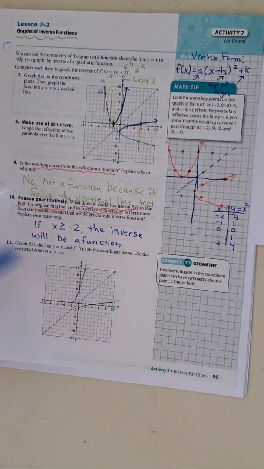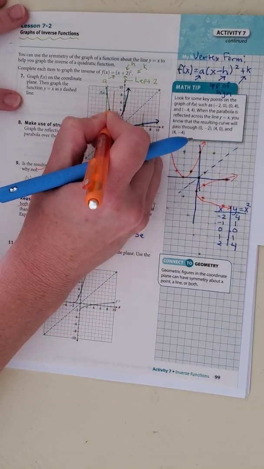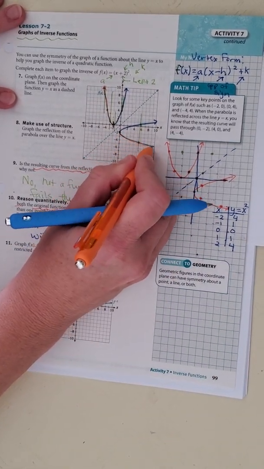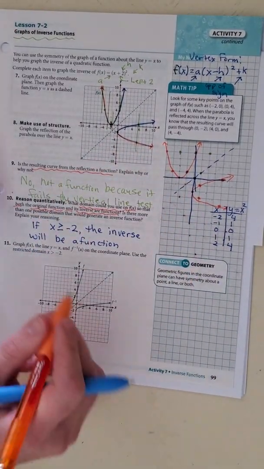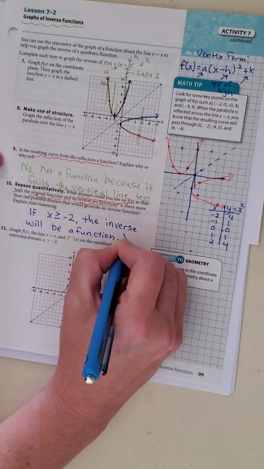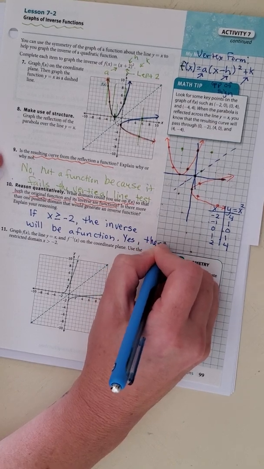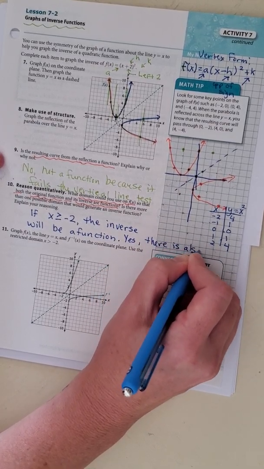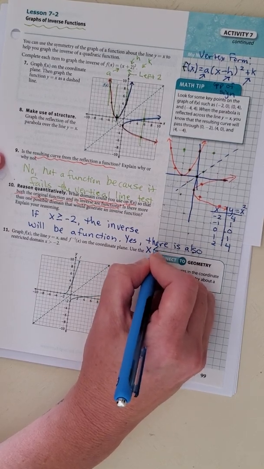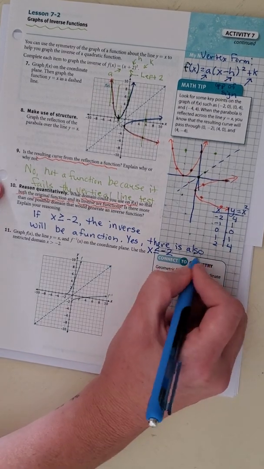Similarly, if we had the opposite branch, this side of the graph, we would only end up with this part of the graph as an inverse. So yes, there is more than one. If x were less than or equal to negative 2, we would also have a function.